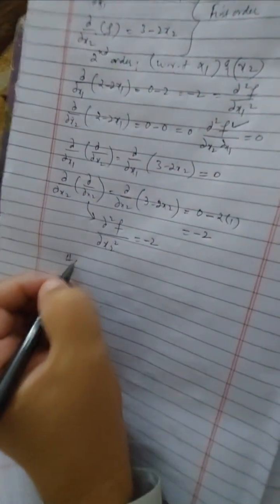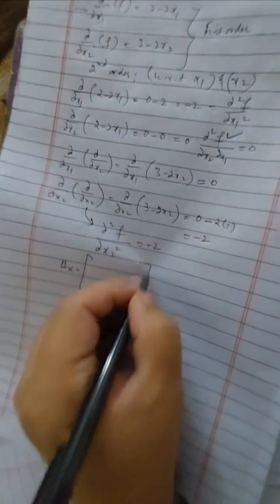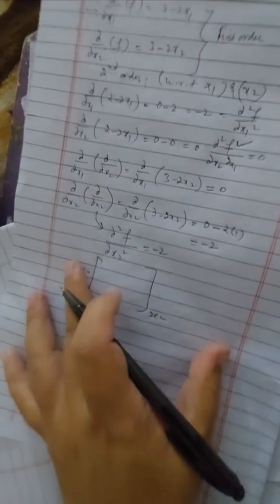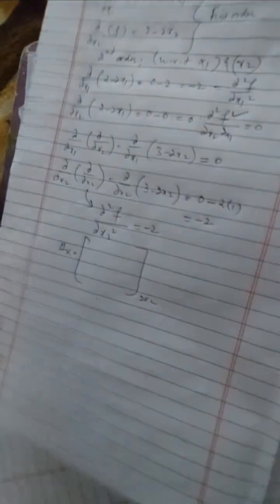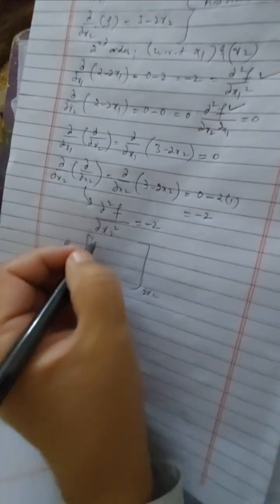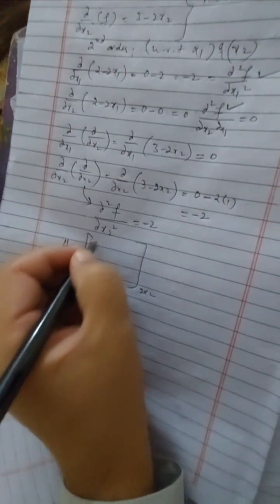Now we know that the Hessian matrix is a 2 by 2 matrix, and the first entry is d square f by dx1 square, which is equal to minus 2.